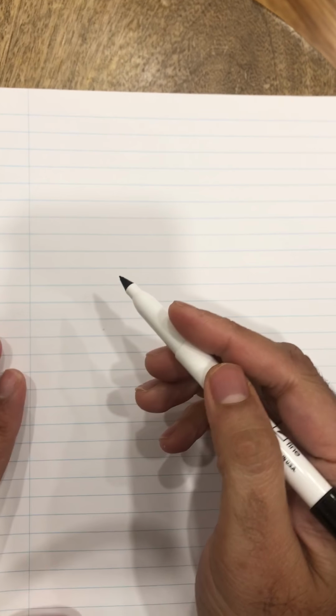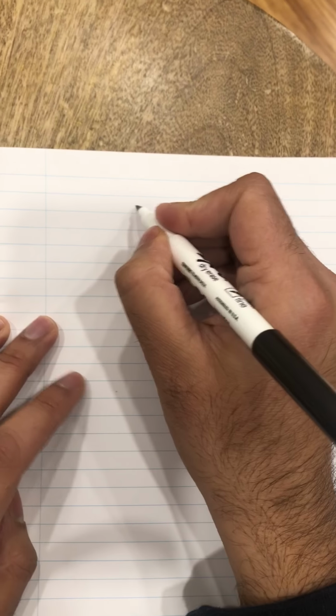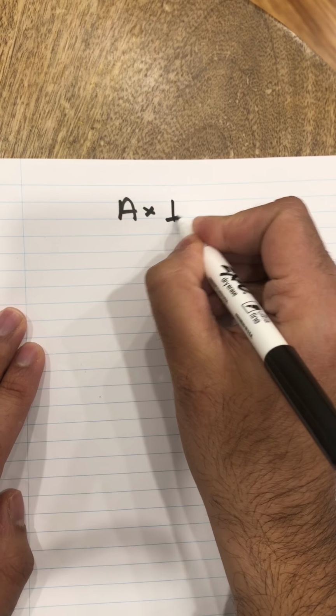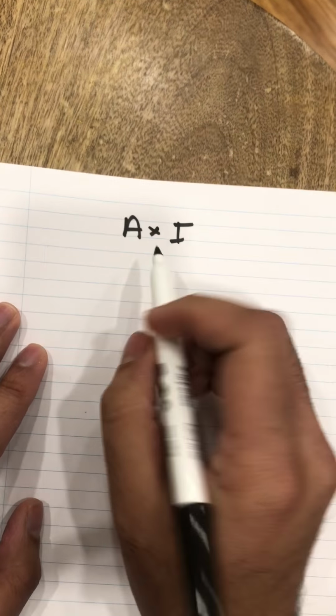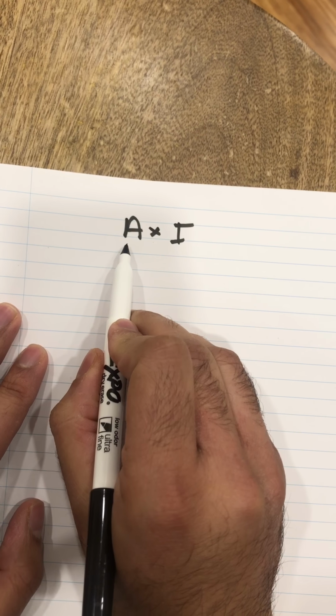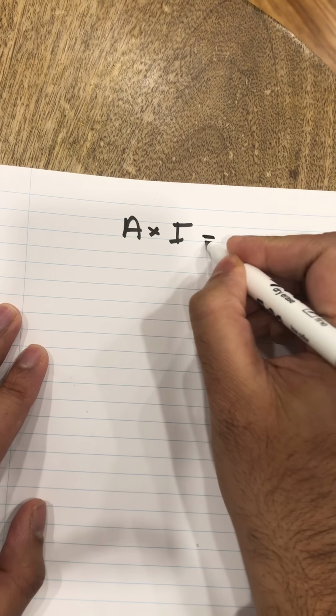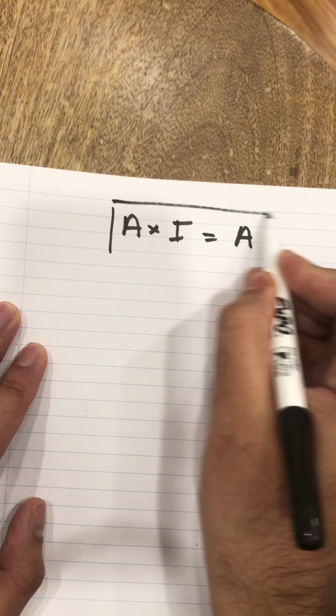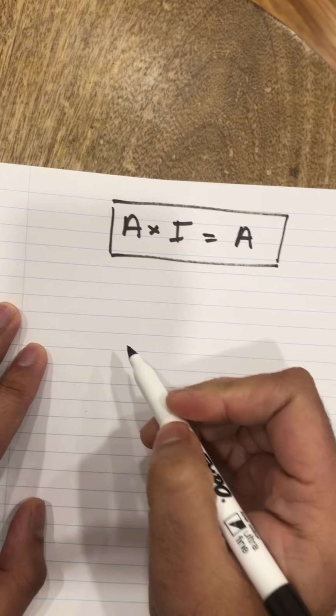So this identity matrix has an interesting relationship with other matrices. Suppose you have a matrix A, which is a square matrix, and you're multiplying this with an identity matrix. If you're multiplying any matrix with an identity matrix, the result will be the original matrix. This is an important result.